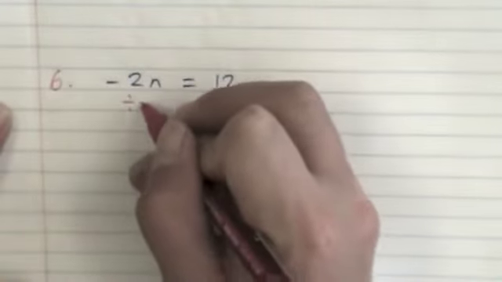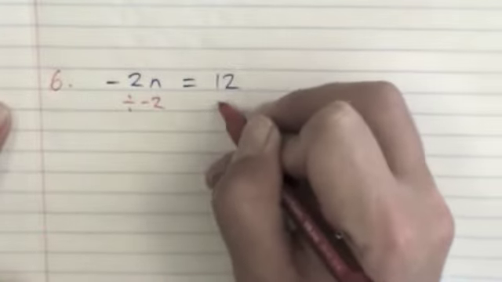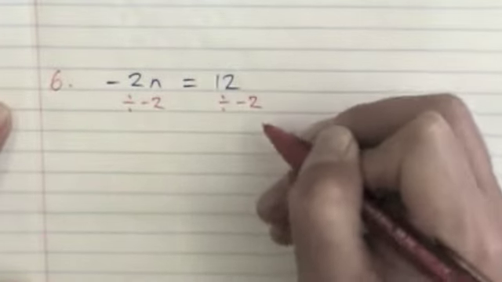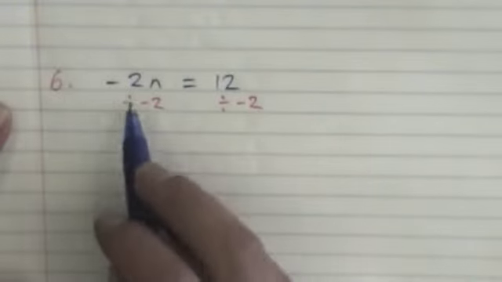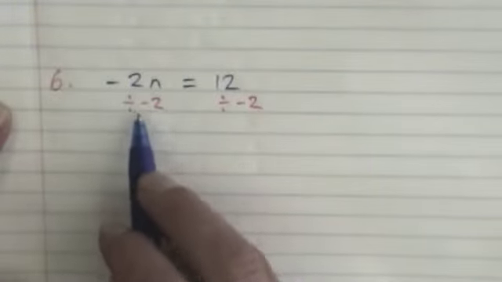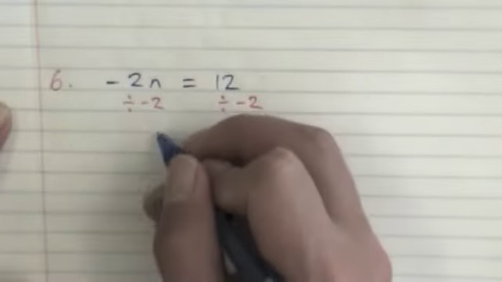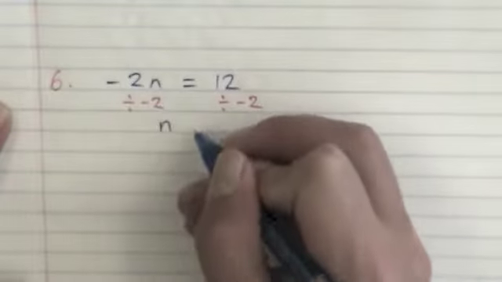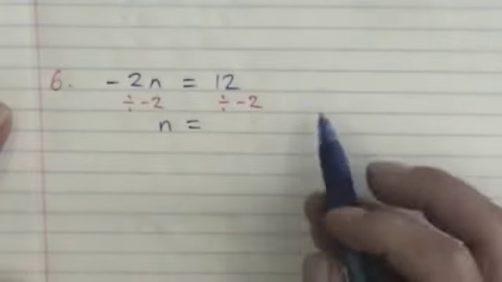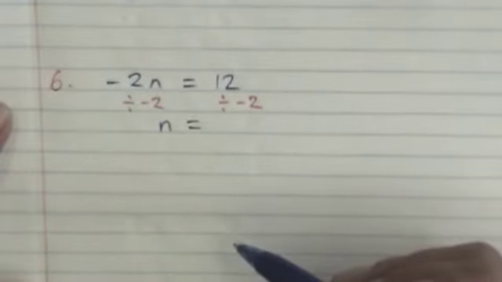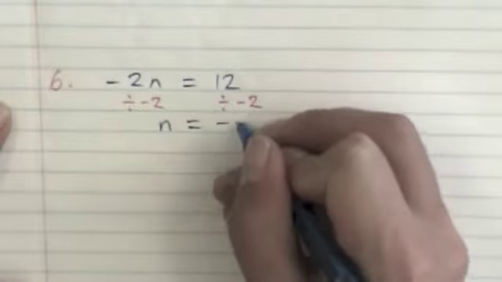So divide by negative 2, and also divide this side by negative 2. Now let's work this out. Negative 2n divided by negative 2, well the negative 2s cancel out and just become n because we're using inverse or opposite operations. And 12 divided by negative 2 is negative 6.